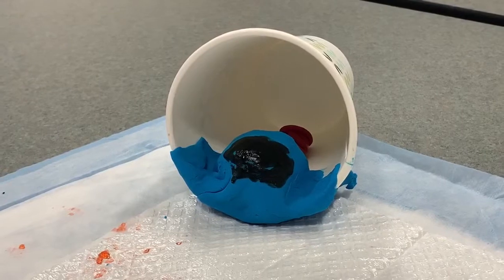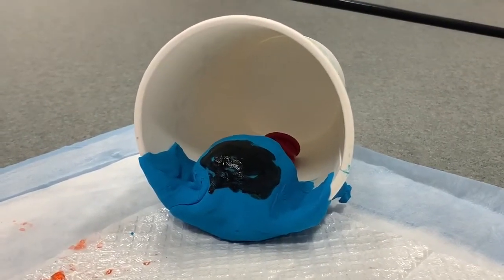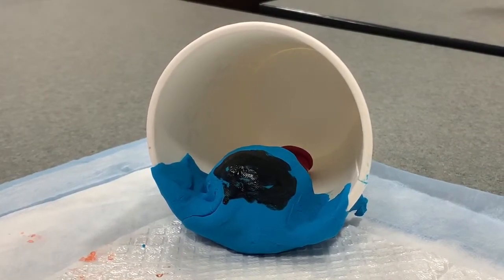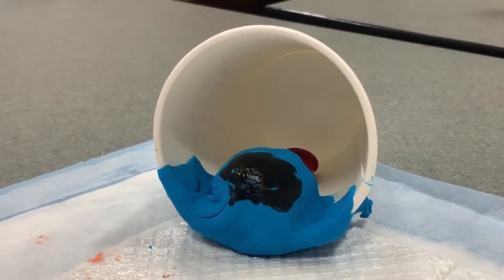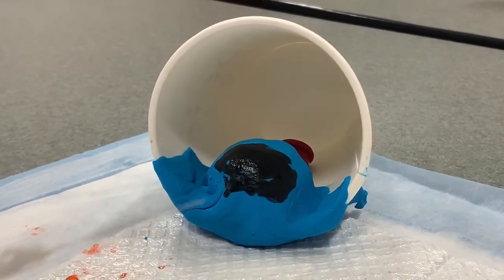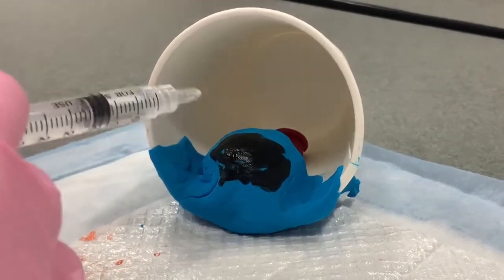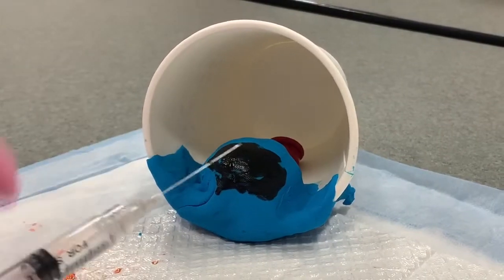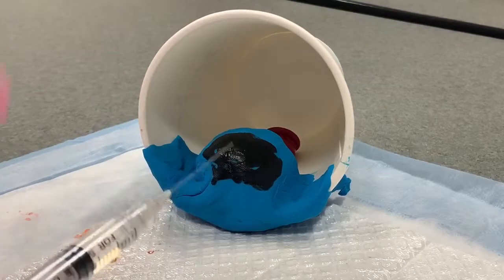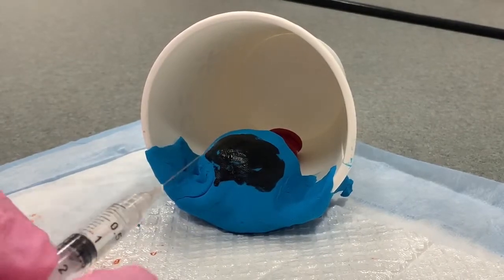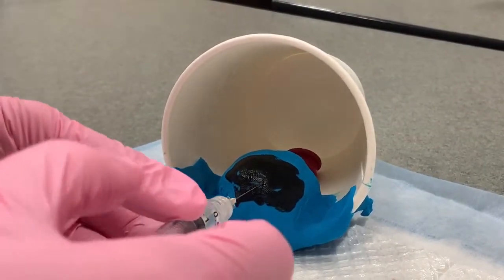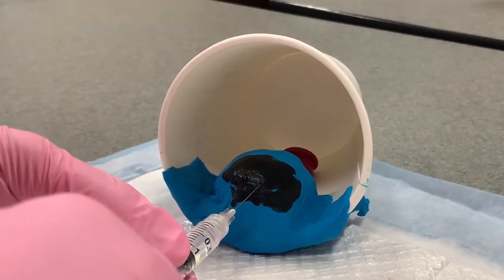Then you will apply local anesthesia. We usually use 1% lidocaine, preferably with epinephrine. We are using a 30 gauge needle that is 1.5 inches long. We are going to make the incision adjacent to the hymenal ring, so that's where I will apply the anesthesia.